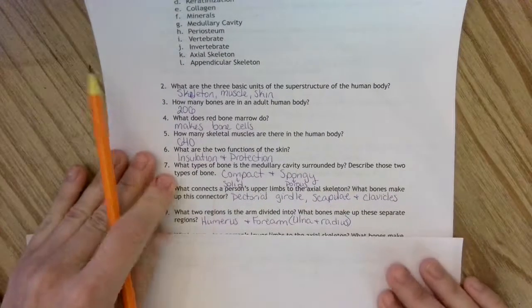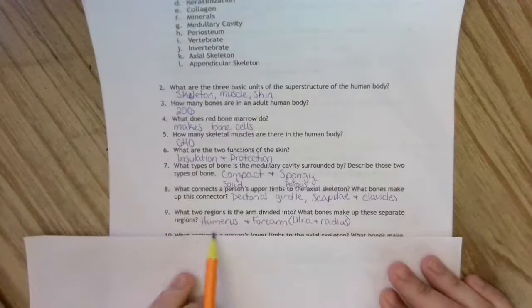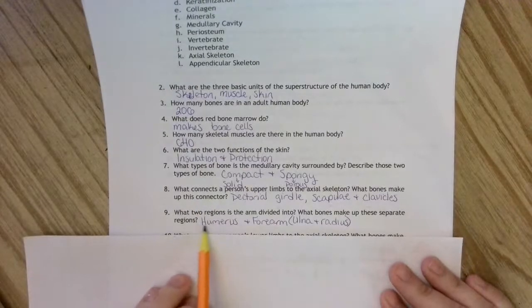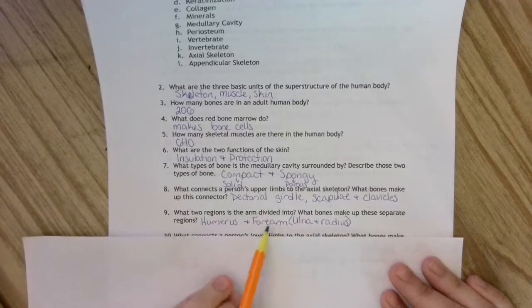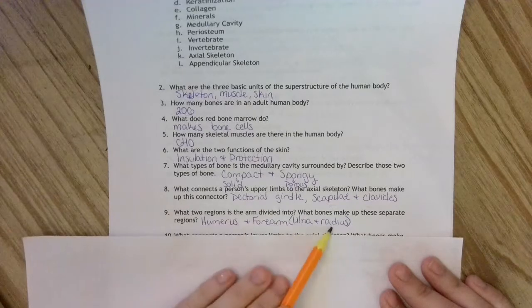What two regions is the arm divided into? So the upper part of your arm is the humerus, and then the forearm, which is the lower part, is your ulna and your radius.